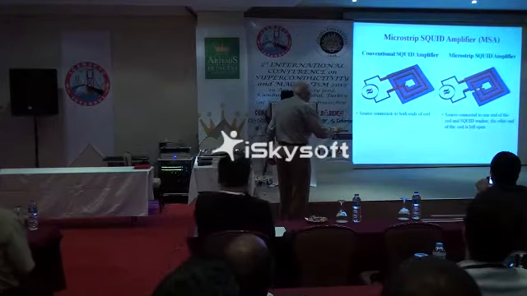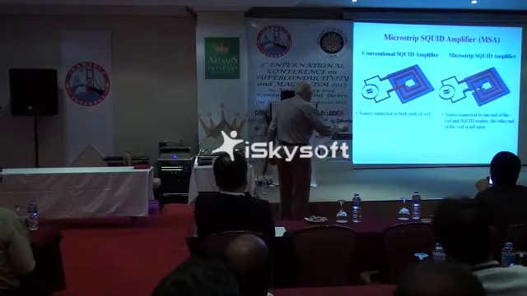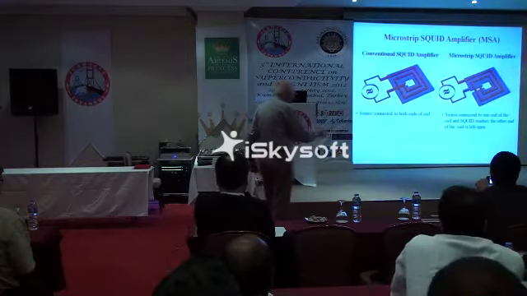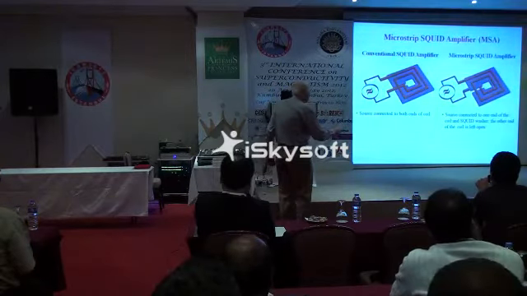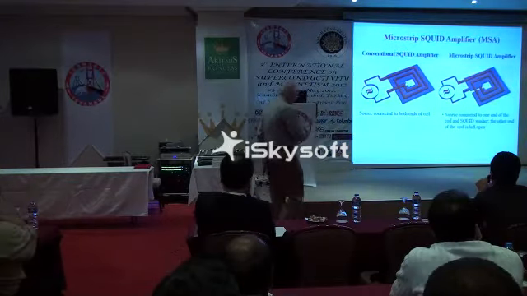And if you launch a signal at the beginning here, if you have a half wavelength on the line equal to the length of the line, then you expect to see a large resonant coupling of the signal into the SQUID.